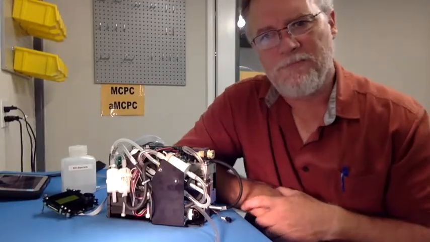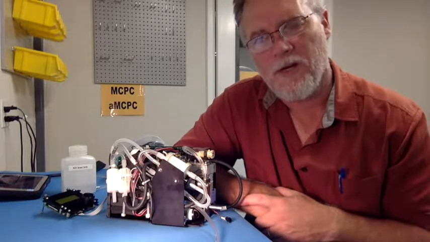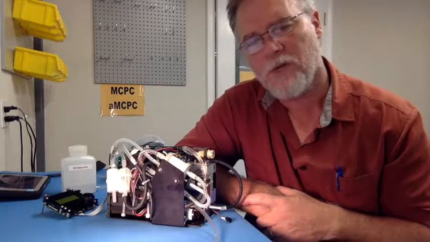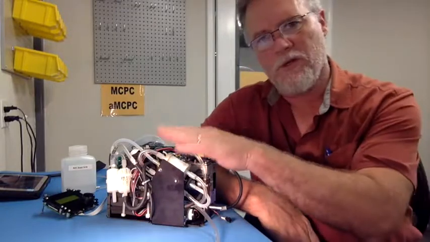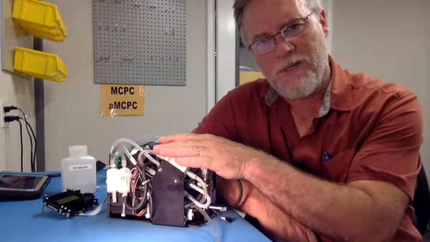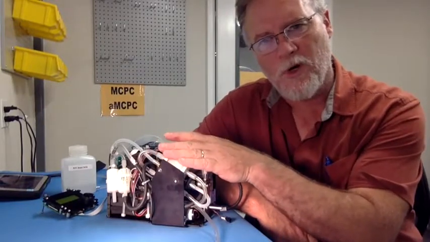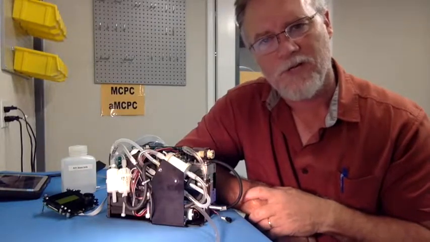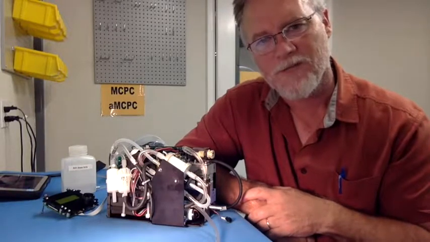Hello everybody. Today I'm going to talk a little bit about our Model 9403 Advanced Mixing Condensation Particle Counter. This unit right here. The mixing-based CPC counts the total number of particles in the air between about 7 nanometers diameter and up to a couple microns in size.